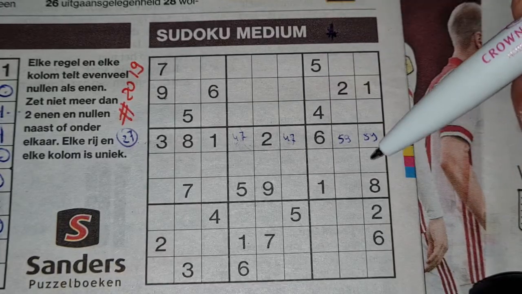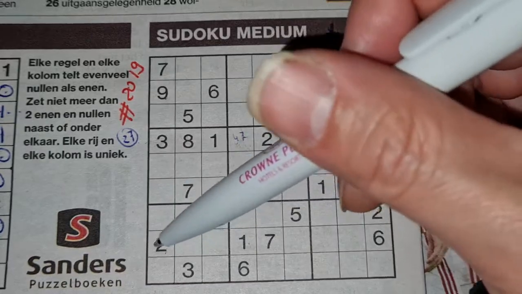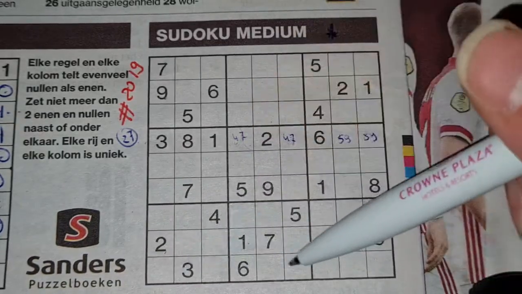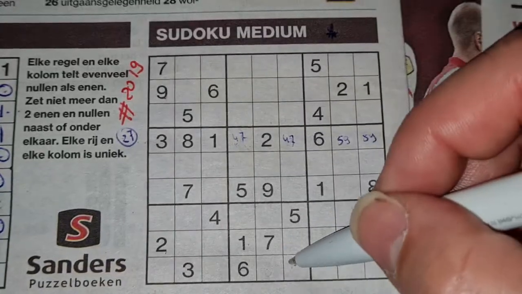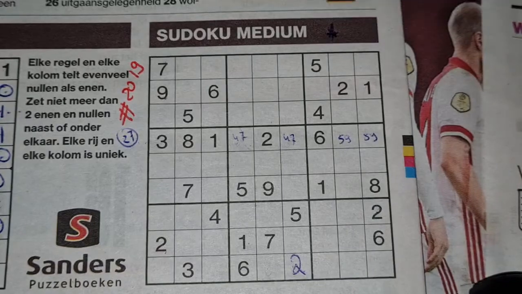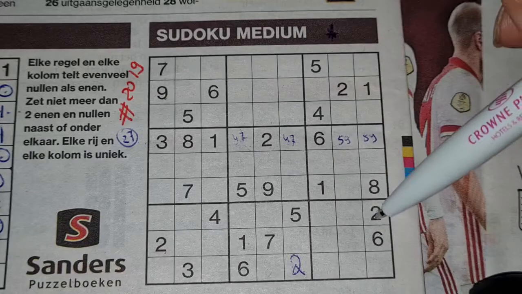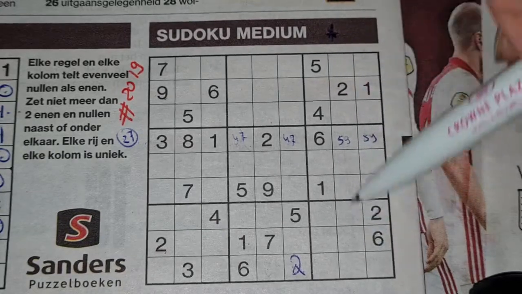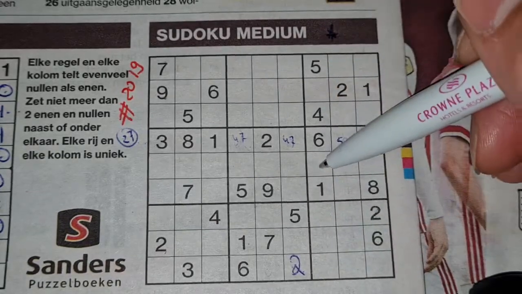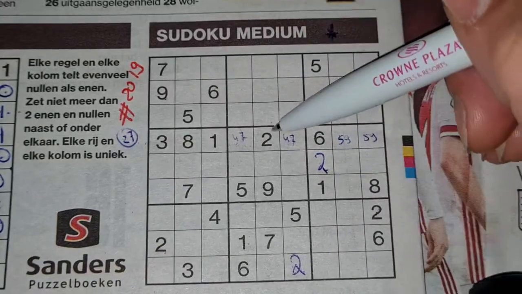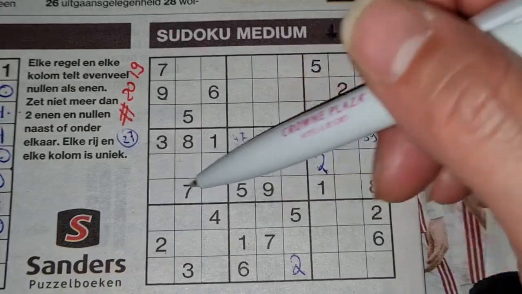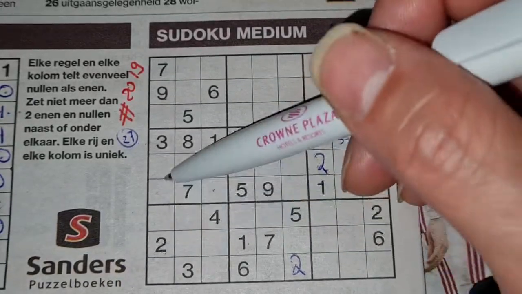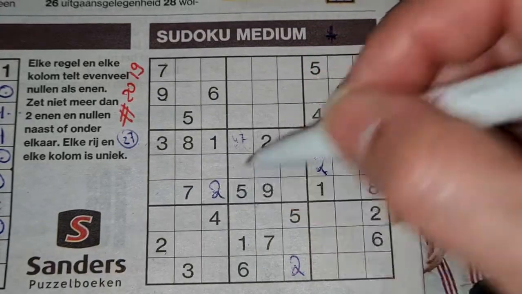Then we have a 2 in this row, 2 in the row below. So on the last row, the only 2 places for a 2 should be here or there. You see there 2, no 2 there, 2 should be here. 2 in the last column, 2 in the column next. So in that column, the only place for a 2 should be there. 2 in this row, 2 in the middle row, so in the row below, the only 2 places for 2 should be here or there. We see there 2, no 2 there, 2 should be here.